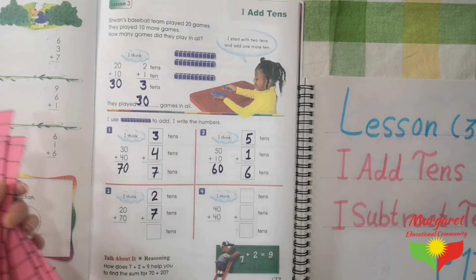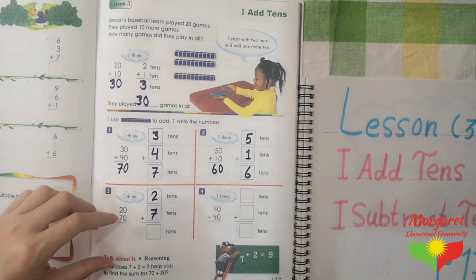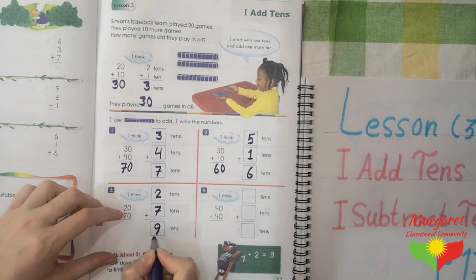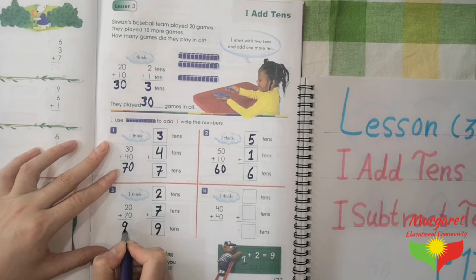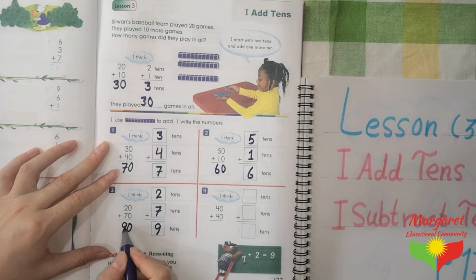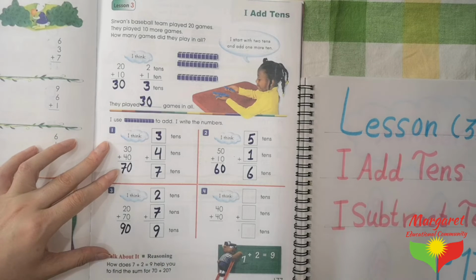Okay, honey students. So 2 plus 7 is 9. 9 tens, 90. So 20 plus 70 is 90.